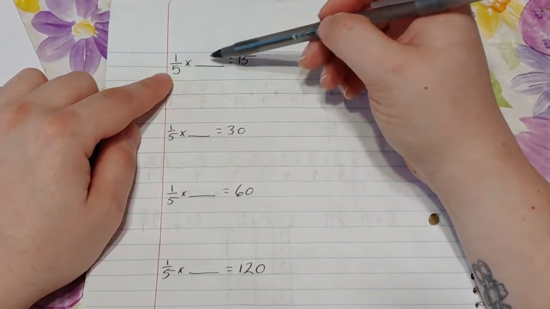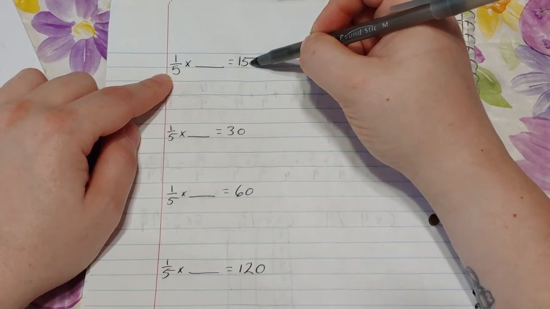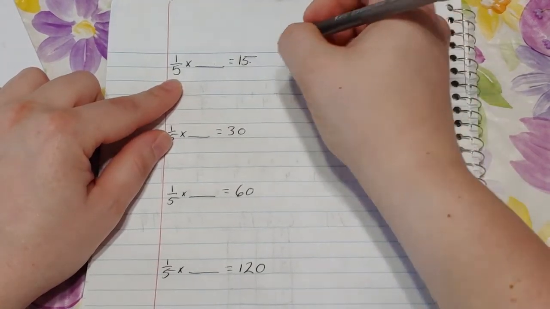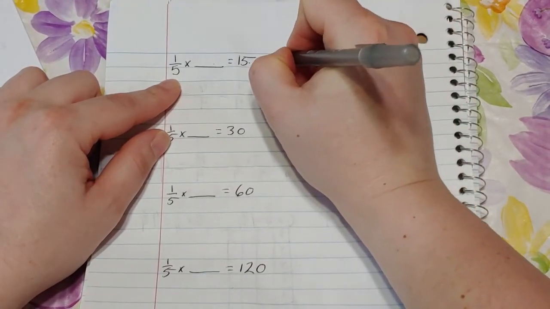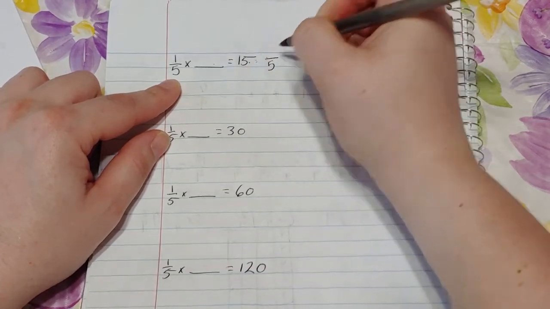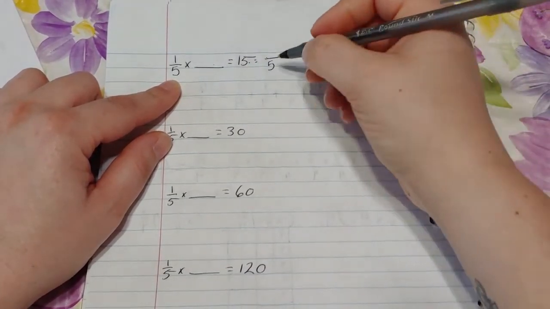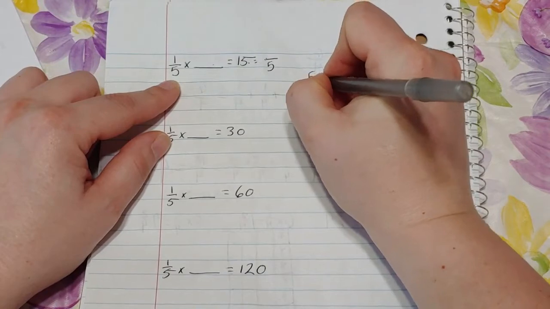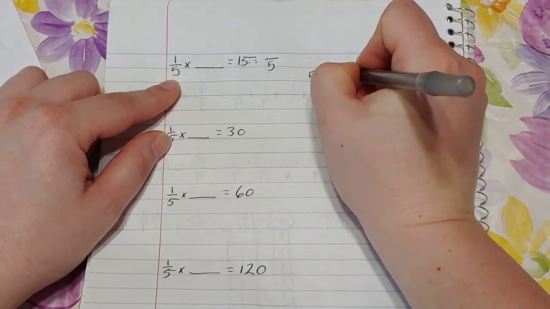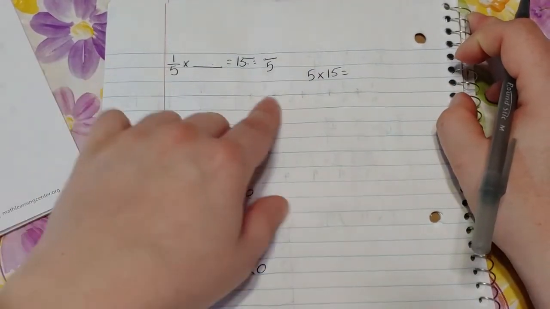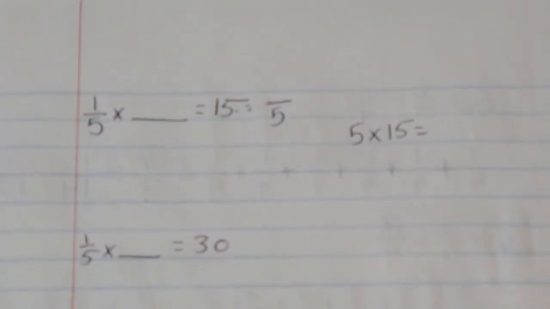We have 1/5 times something needs to get us to 15. So I need to figure out how many fifths is equal to 15. So 5 times 15 is what we're trying to solve, so we can figure out how many fifths that is. I'm going to zoom in a lot closer so you can see what I'm doing.